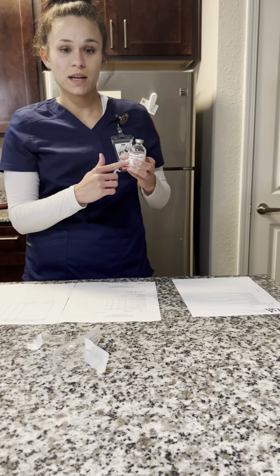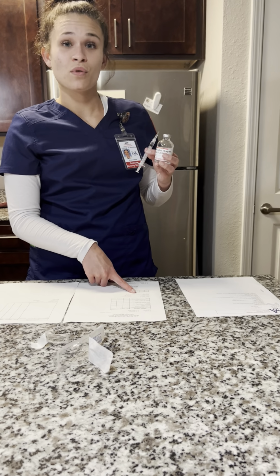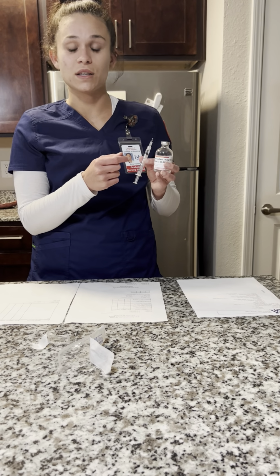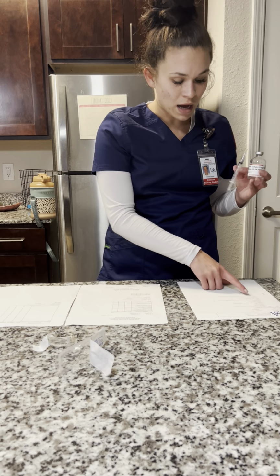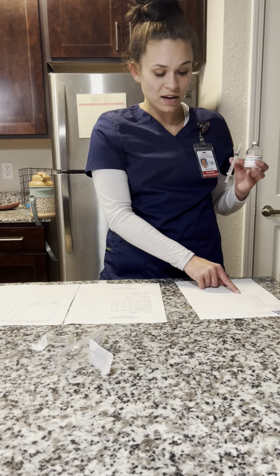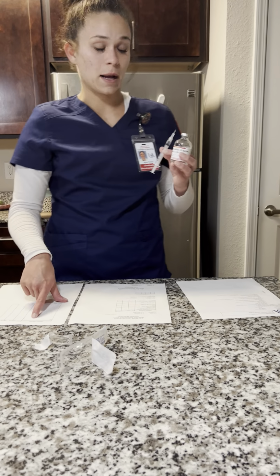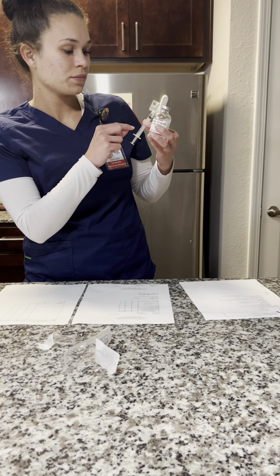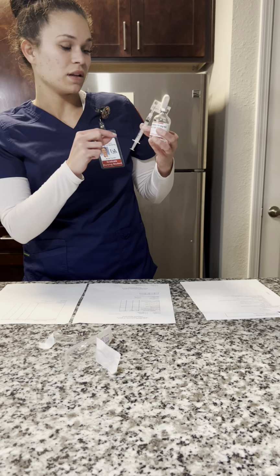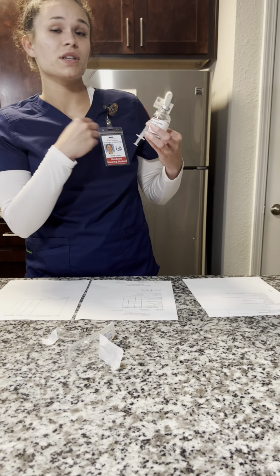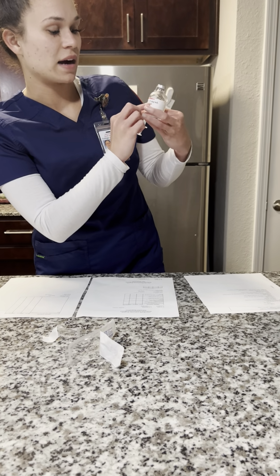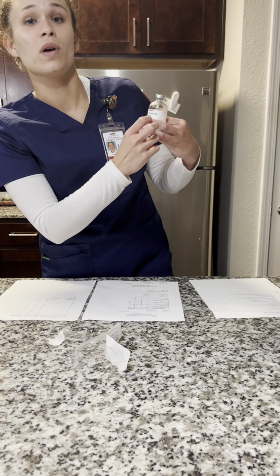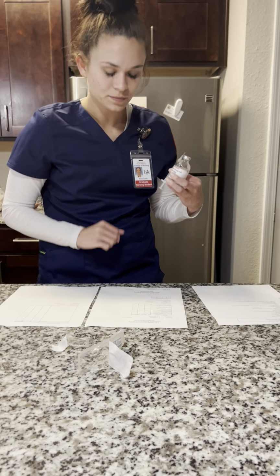I have morphine sulfate here. The MAR also says morphine sulfate, and I put morphine sulfate into the syringe. Okay, the right dose, which is 5 milligrams. I have half of a milliliter of the morphine sulfate, which is equal to 5 milligrams because the vial says 10 milligrams per 1 milliliter, so half would be 5.